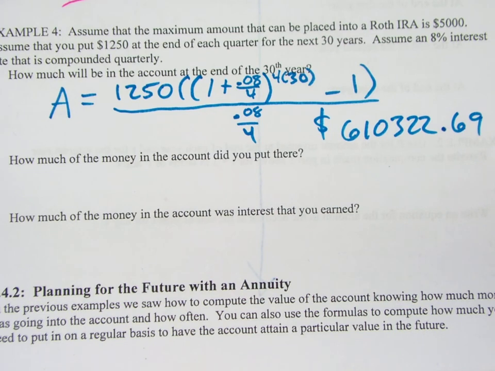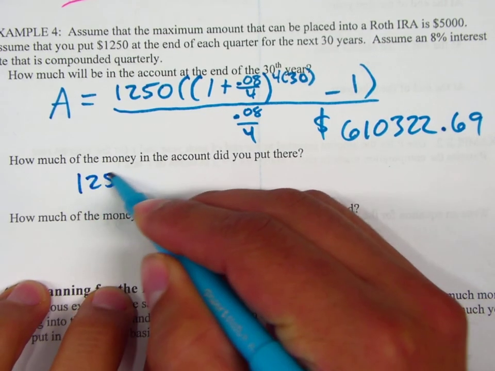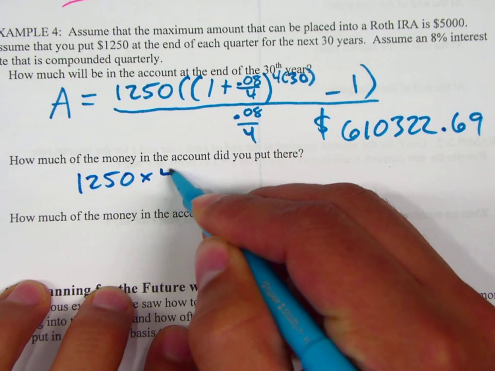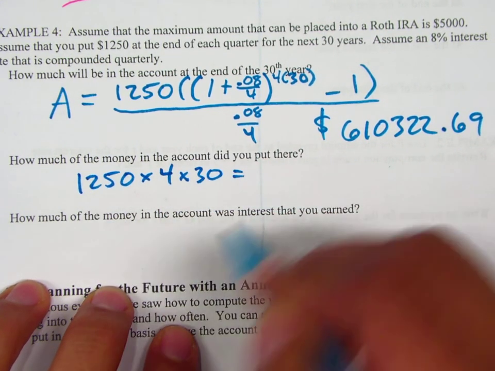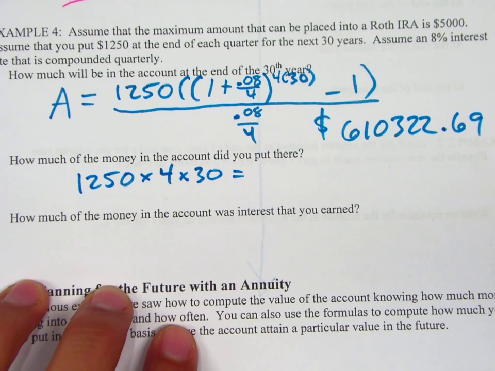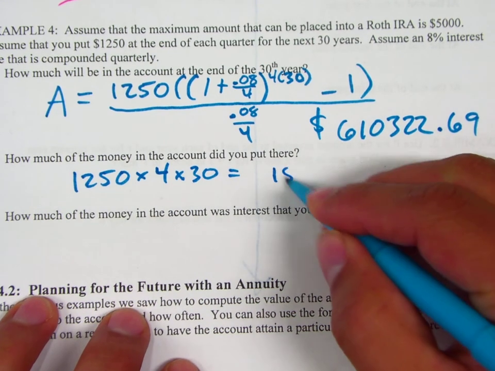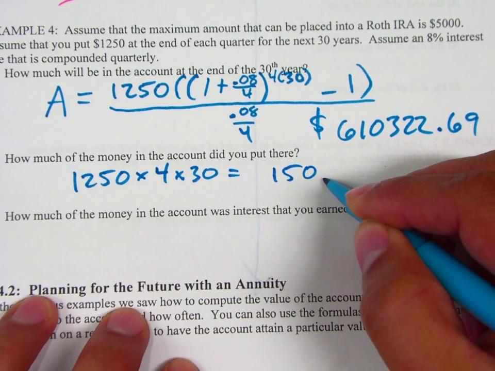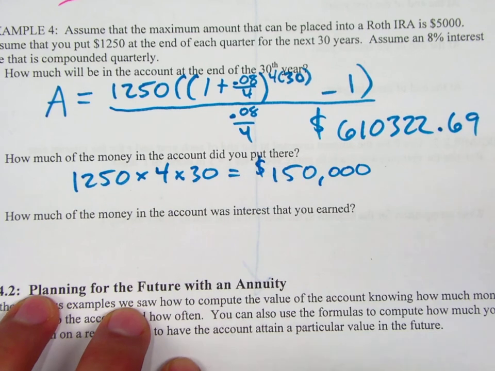It was 4 times a year for how many years? 30. So if I take my deposit amount 4 times a year for 30 years, multiply all this out, that's going to tell us exactly how much money we're putting into the account. What is that? 150,000, on the nose? On the dot.